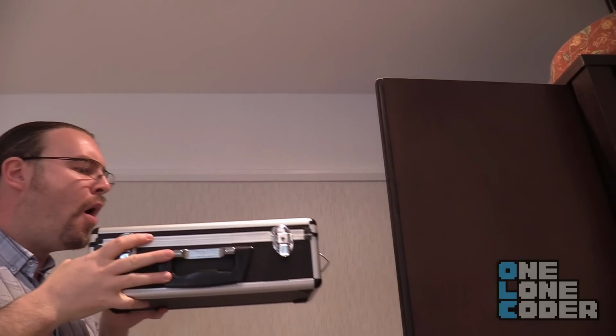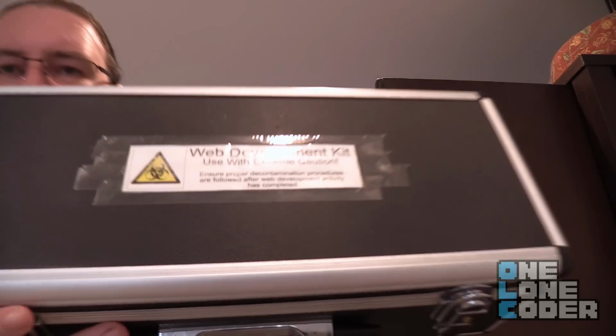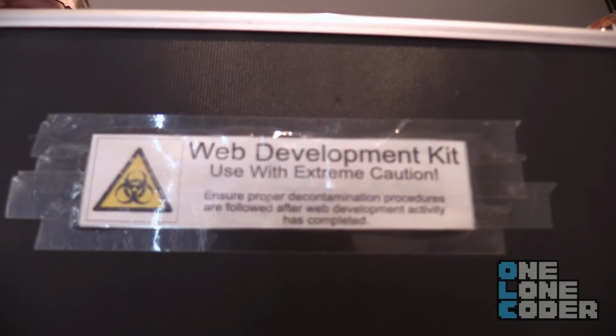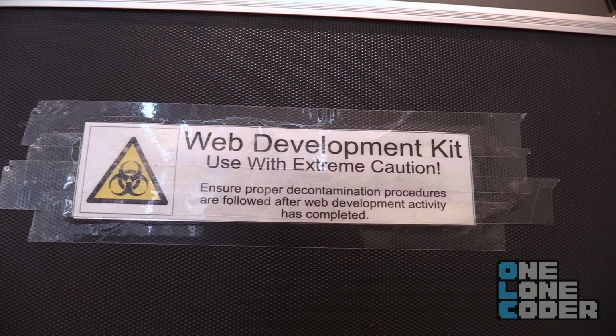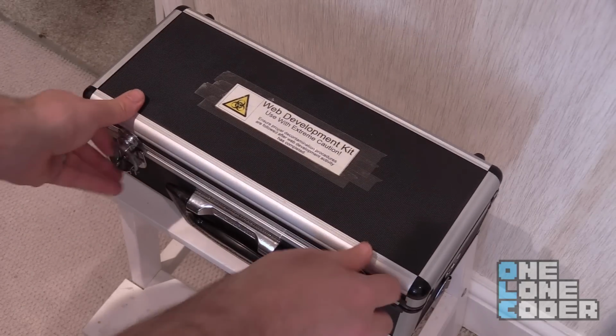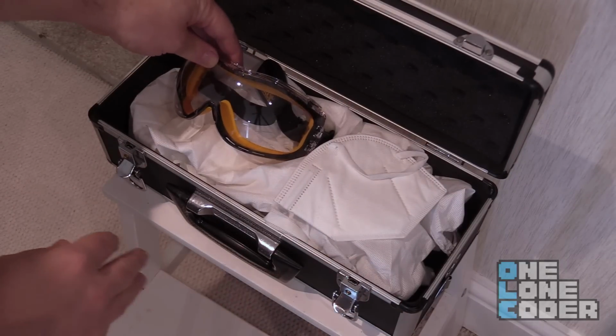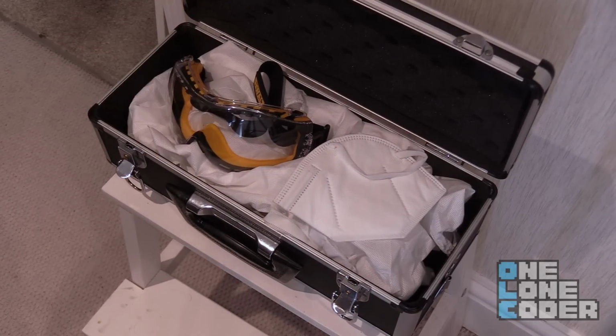Oh, God. Oh, God. See, web development kit. Careful now, careful now. Oh, there it is, good. Looks like it was nice and clean from the last time.